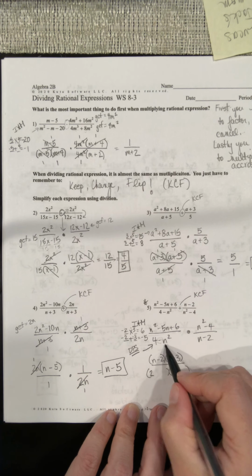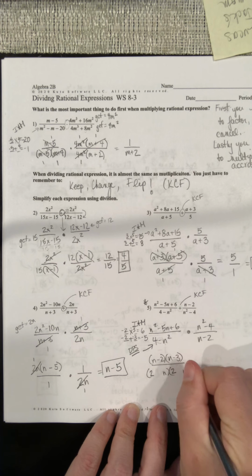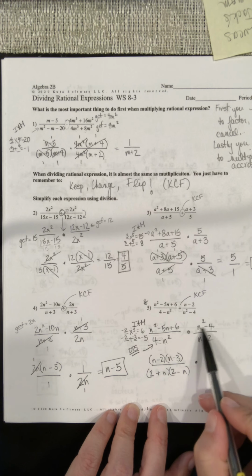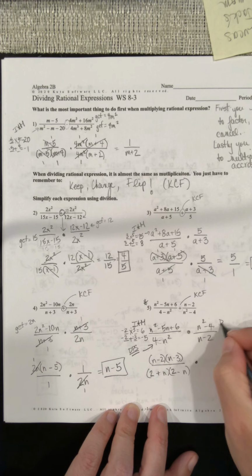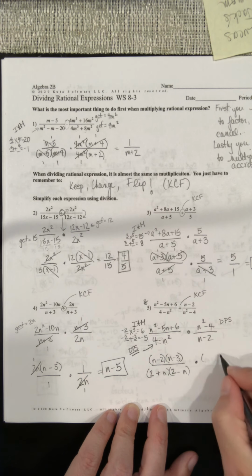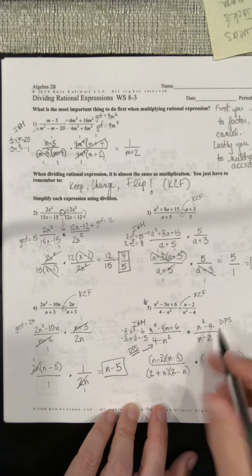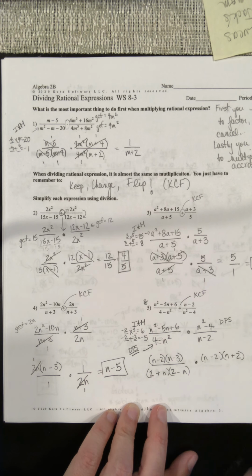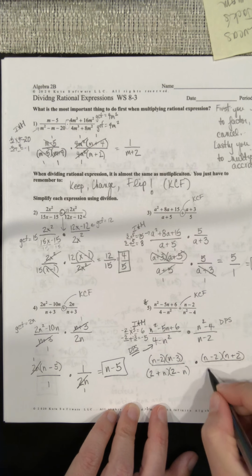The square root of n squared gives me an n and an n, and the only difference is a plus or minus, okay? And I multiply, and then you'll see this is exactly the same, right? This is DPS, except when I take the square root of n squared, that's my first term. The square root of 4 is 2 and 2, and the only difference is their signs. And then this is n minus 2, okay?